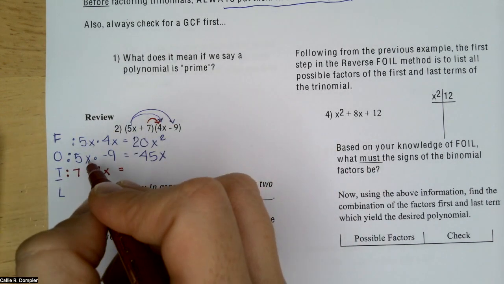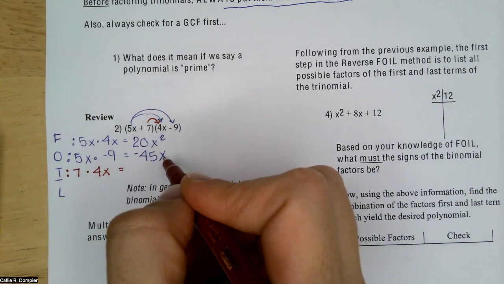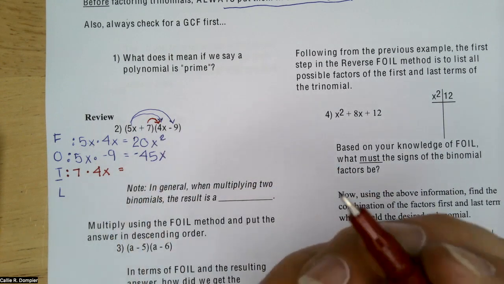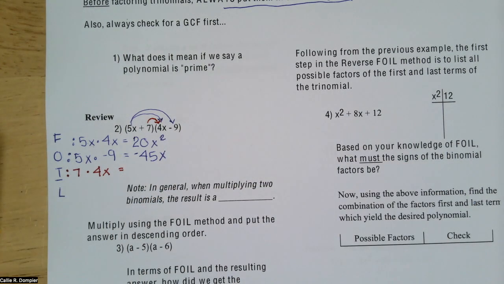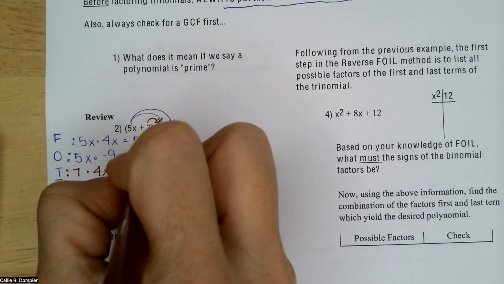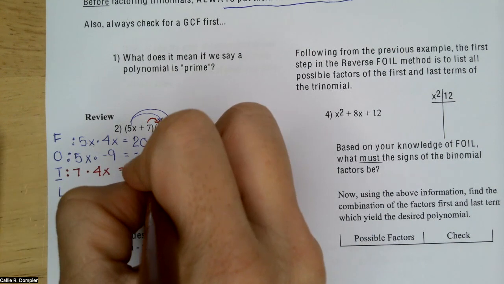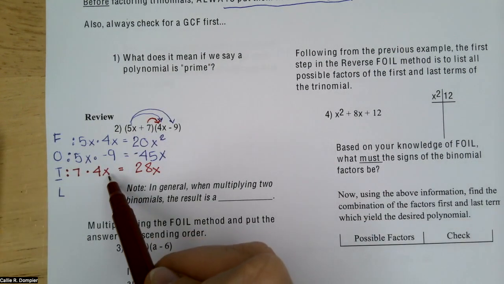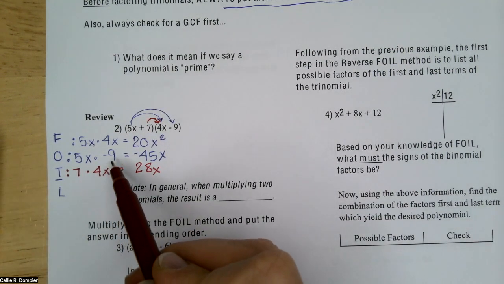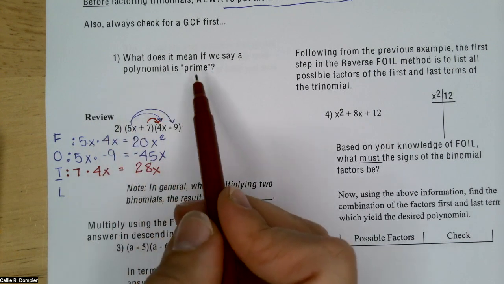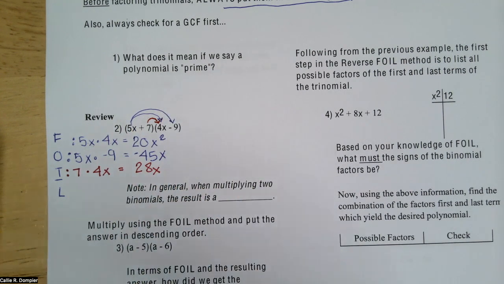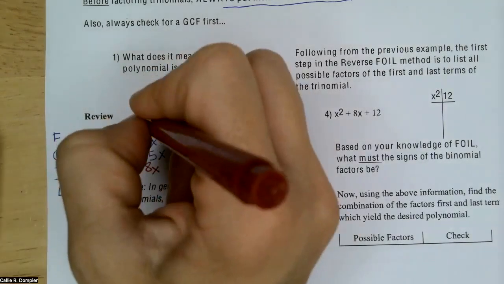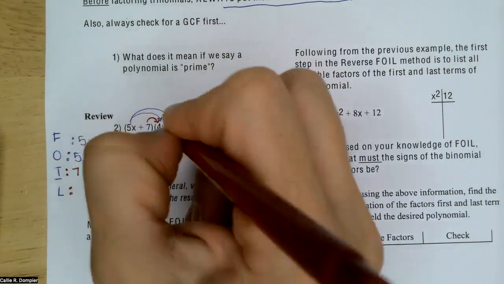Just like here, because one has a variable and one does not, we just end up with one variable, not a squared variable. 7 times 4, I'm putting in my calculator, is 28. They were both positive, so it's a positive 28, and then the x just comes along. It was 4x, but those 4x's got multiplied by 7, so now there are 7 groups of 4x, which makes 28 x's, right? And then last would just be 7 times negative 9.